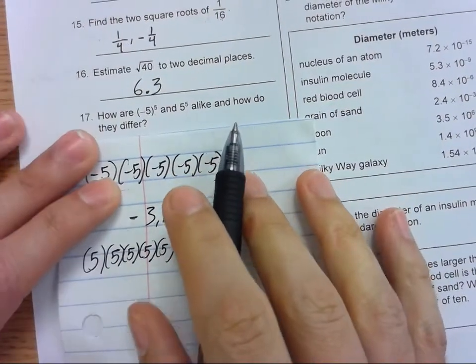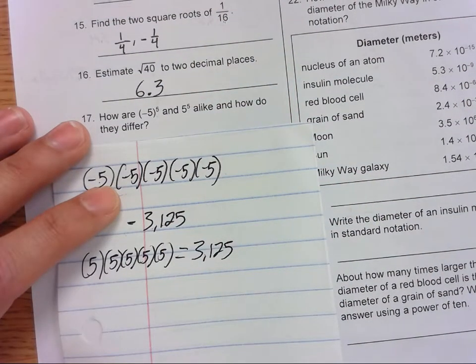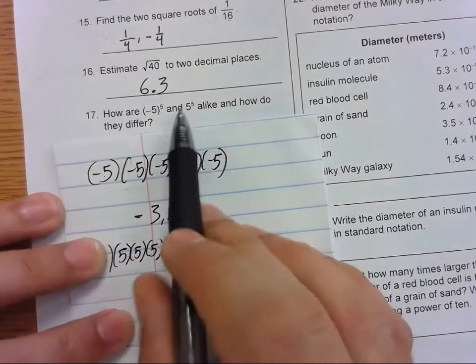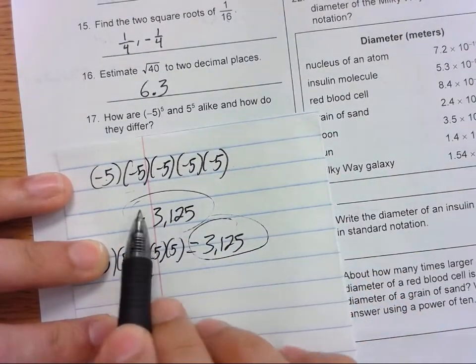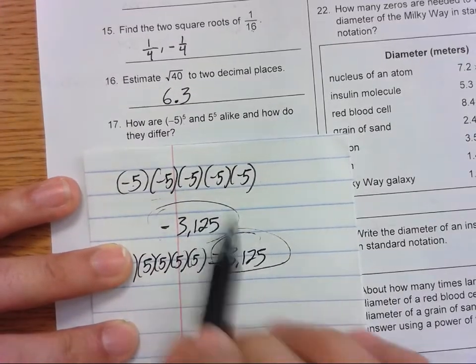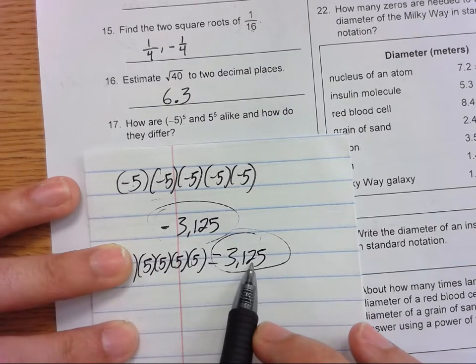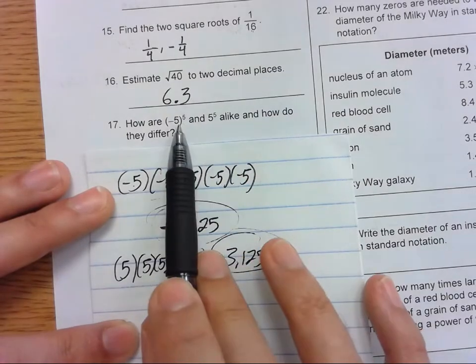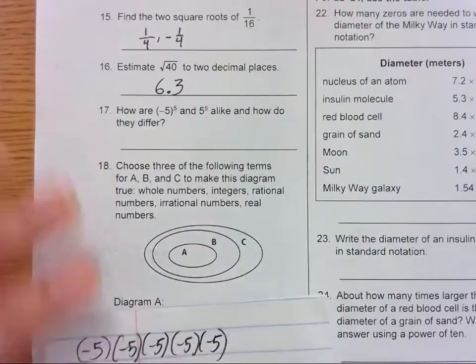So how are they alike? Well, they have the same exponent, but different bases. And we ended up getting the same absolute values, but on opposite sides of 0. Opposite sides of a number line. So this is negative 3,125. This would be positive 3,125. So they're alike because they're the same distance from 0, but one is negative and the other is positive. On to 18.